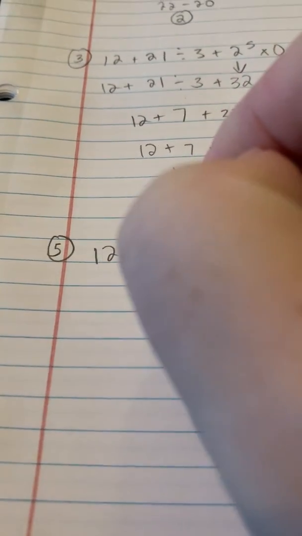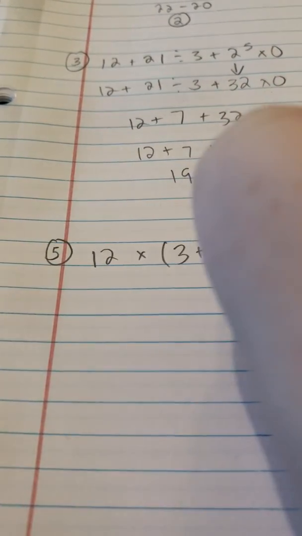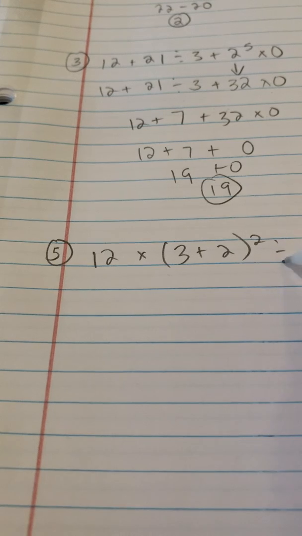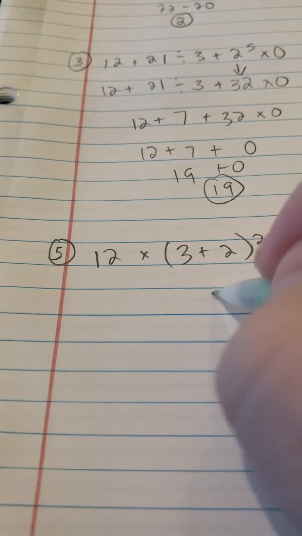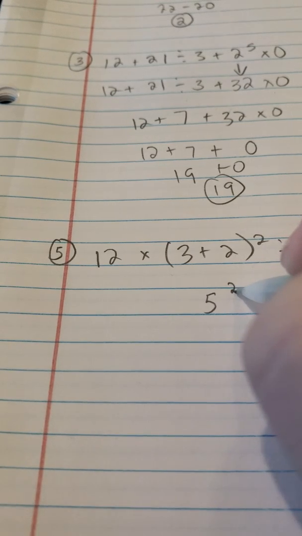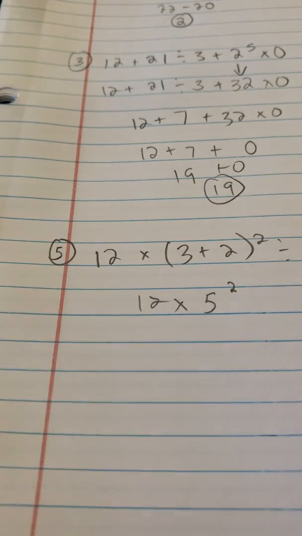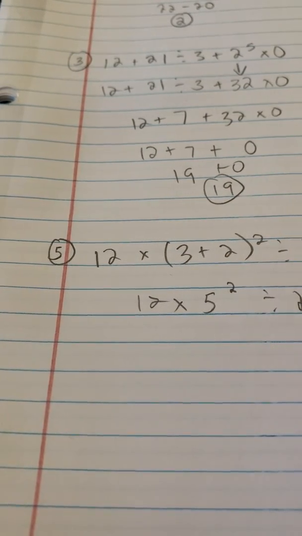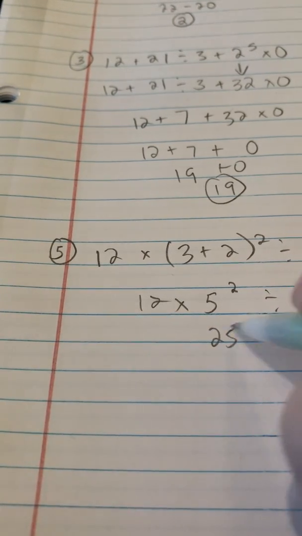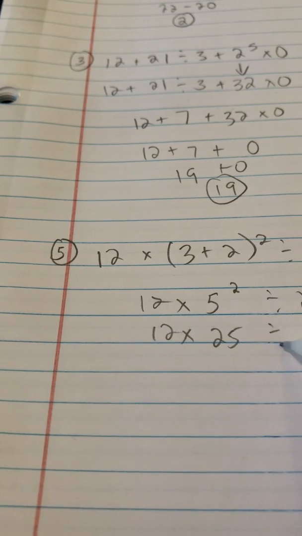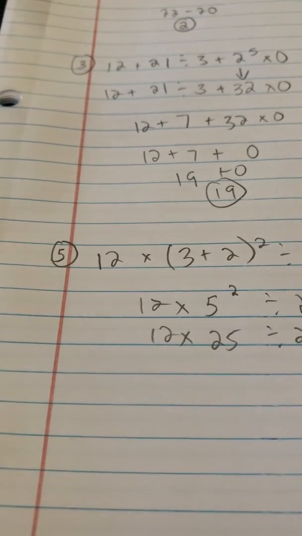12 times parentheses 3 plus 2 to the 2nd power divided by 2 minus 10. Parentheses first. 3 plus 2 is 5. Bring down the 2 to go with the 5 times 12 divided by 2 minus 10. Exponent first. 5 to the 2nd power is 25 times 12 divided by 2 minus 10.